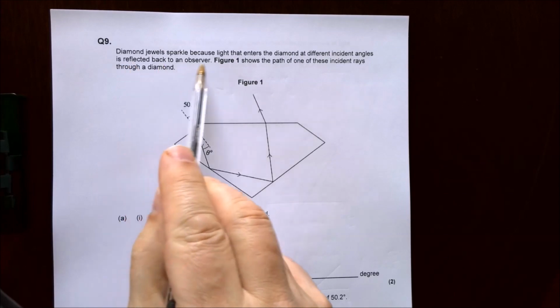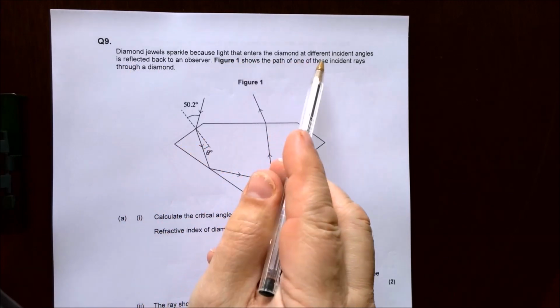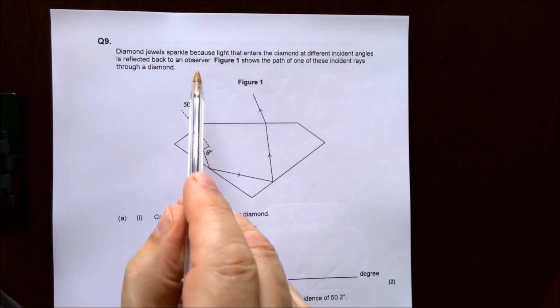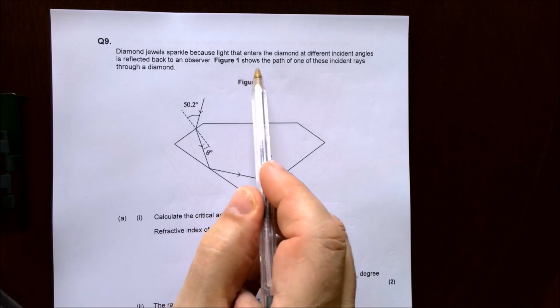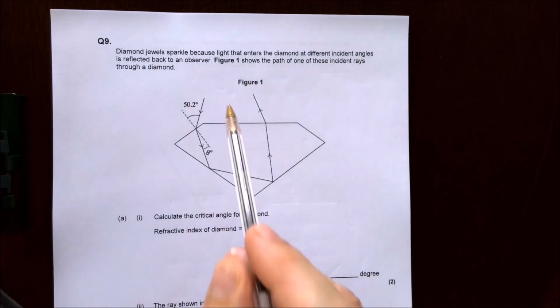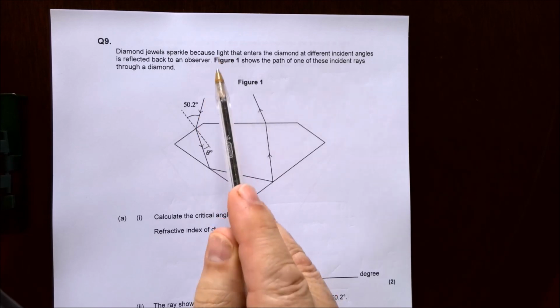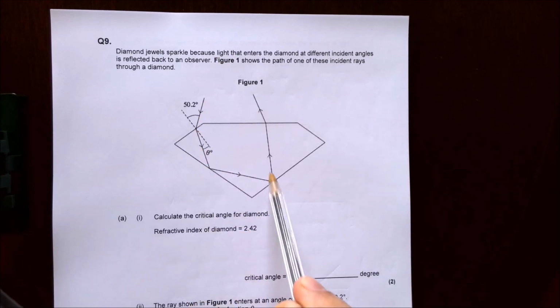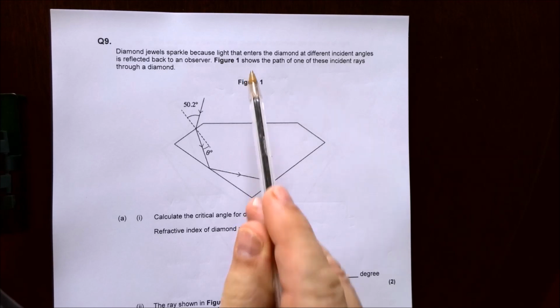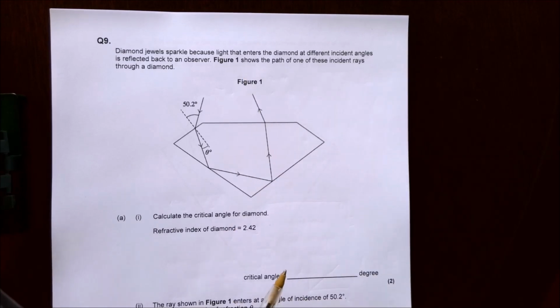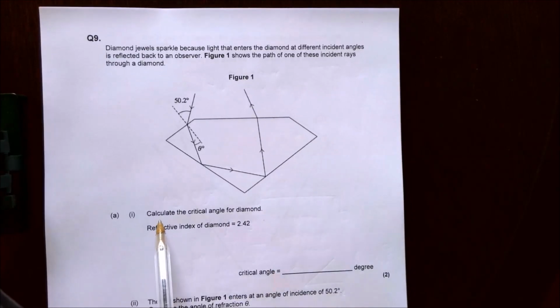Diamond jewels sparkle because the light that enters the diamond at different angles is reflected back to an observer. Figure 1 shows the path of one of these incident rays through a diamond. So we've got a ray coming in, the light shining on the diamond, it reflects around inside the diamond and comes back out. This is why diamonds are sparkling. Calculate the critical angle for diamond.